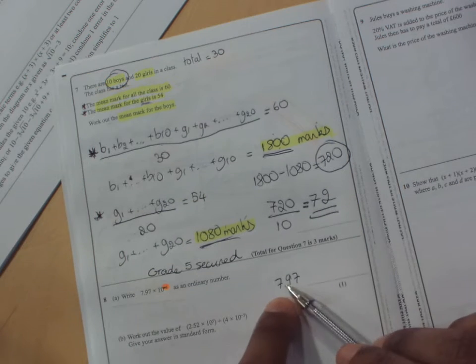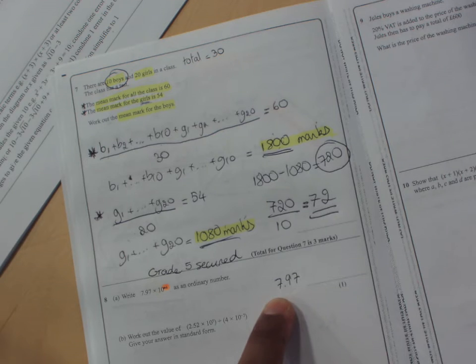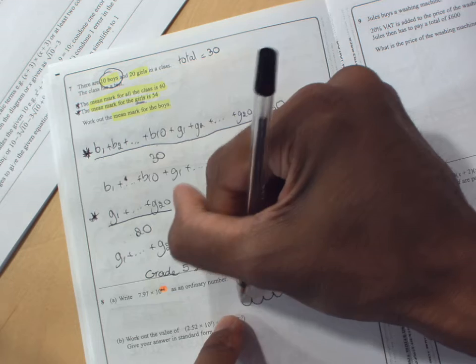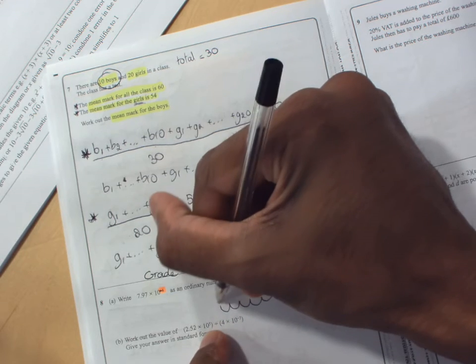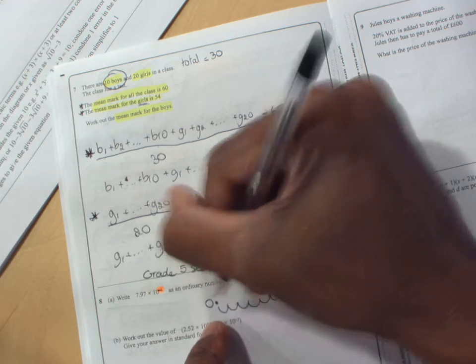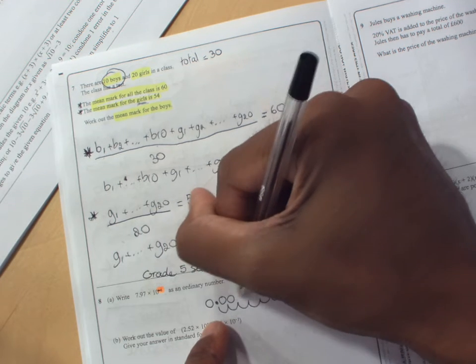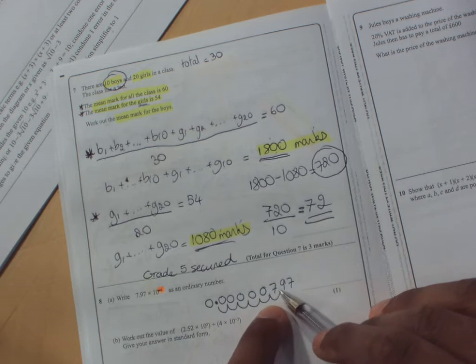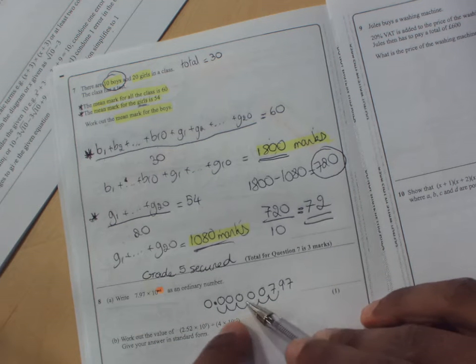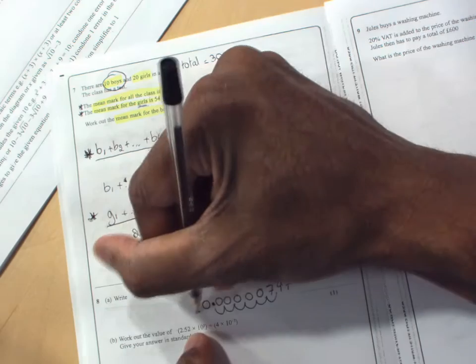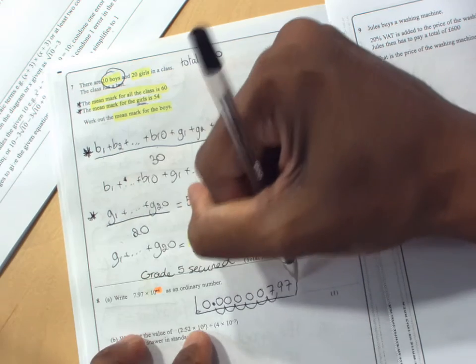So what that means is that the decimal point needs to move back 6 times. So 1, 2, 3, 4, 5, and 6. I'm just going to fill in the rest, so it's going to be 0.0, and I'm going to double check it as well, making sure I've got it right. 1, 2, 3, 4, 5, 6. So that's my final answer, 0.0000797.